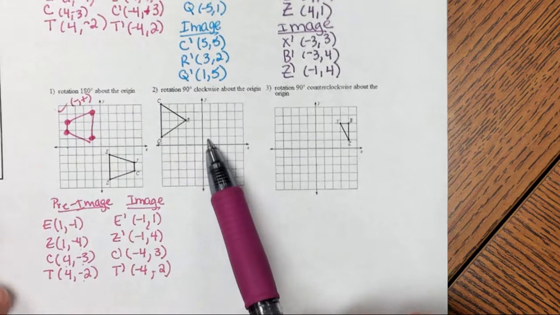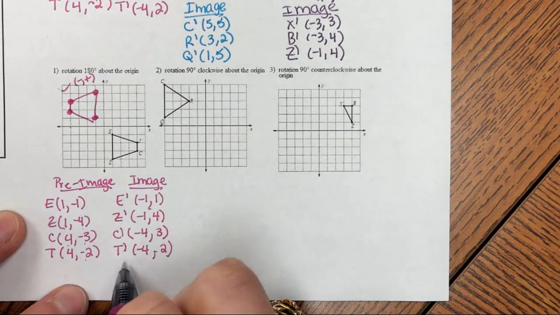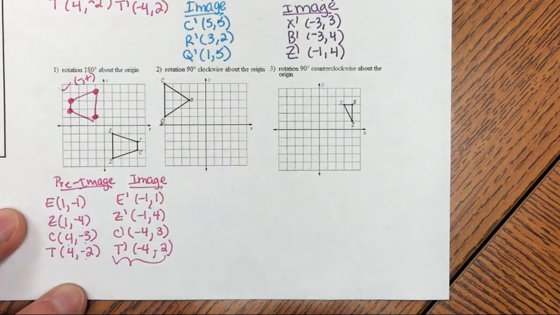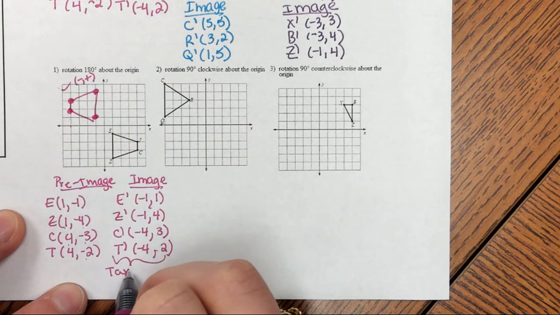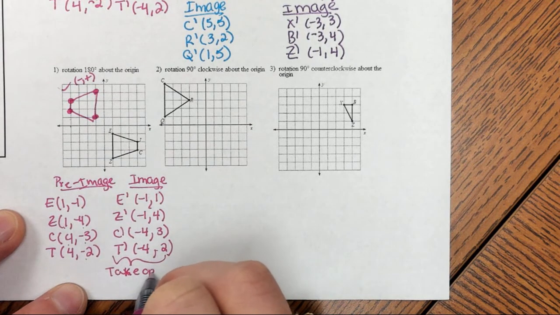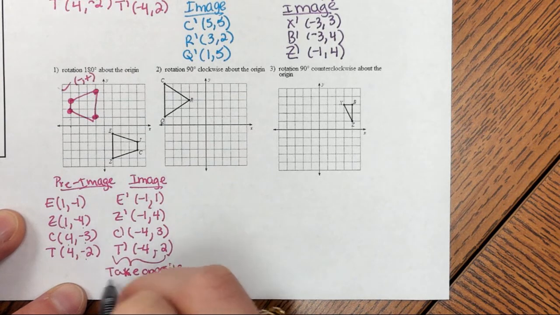All right, example number 2. Before we move on, we're going to go ahead and write the rule here. Take opposite of both coordinates.